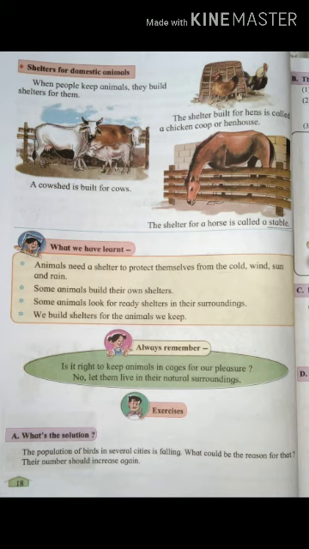No. God has made them to live in the forest, so we also should make them live in their natural surroundings. So in the exercise also, given on page number 18, that is, what's the solution, you are going to tell me the solution on it.